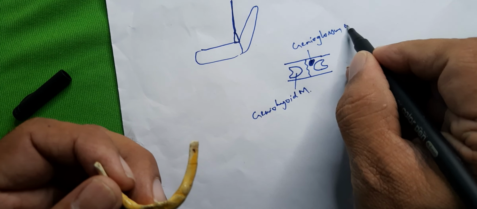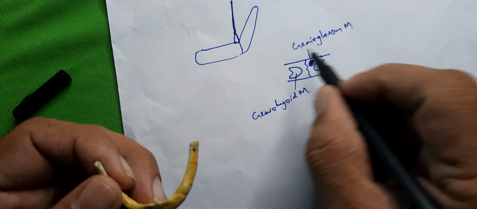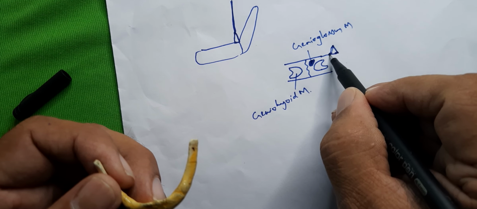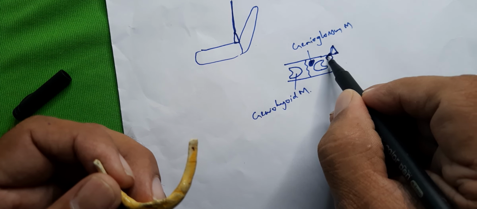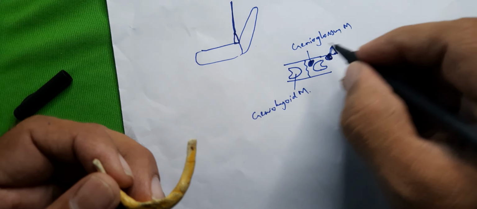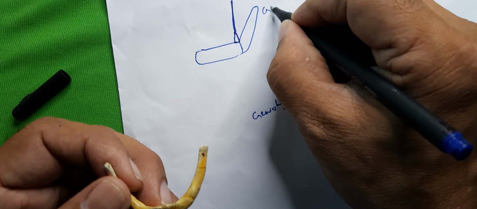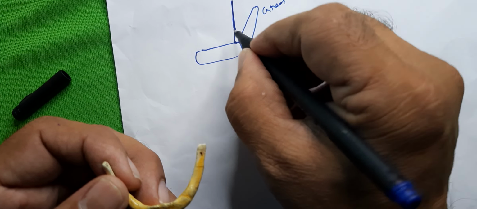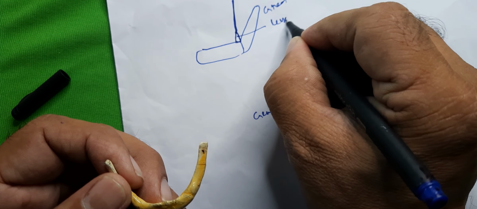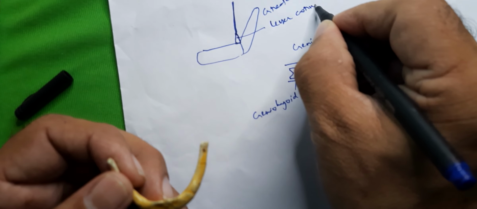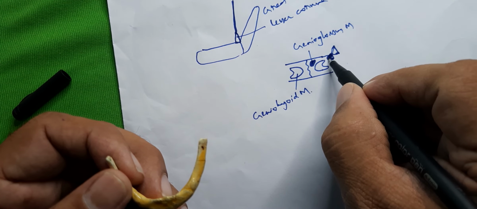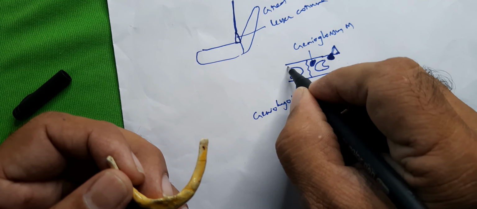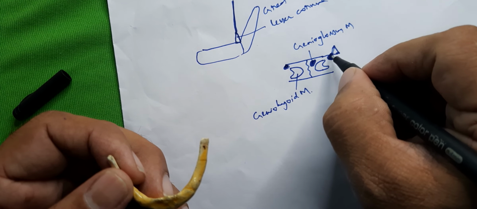Genioglossus, and this is geniohyoid muscle. And a little bit laterally at the base of this lesser cornua we will see the attachment for the chondroglossus muscle. This is the lesser cornua, this is the greater cornua, and this is the lesser cornua. And at this base we will see the attachment of the chondroglossus muscle.